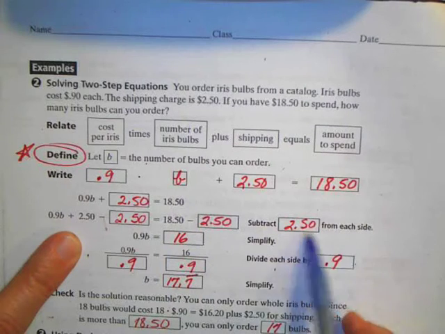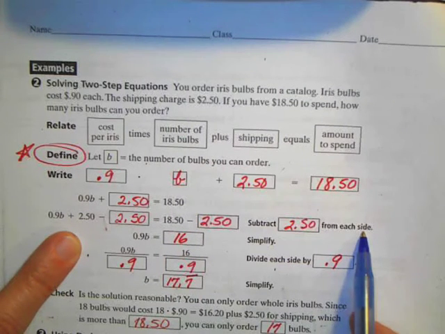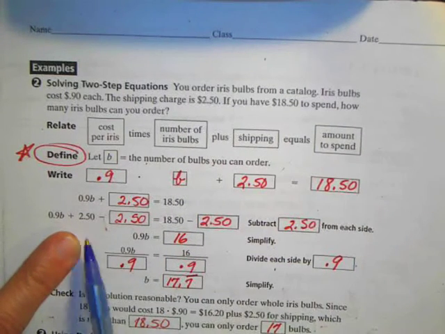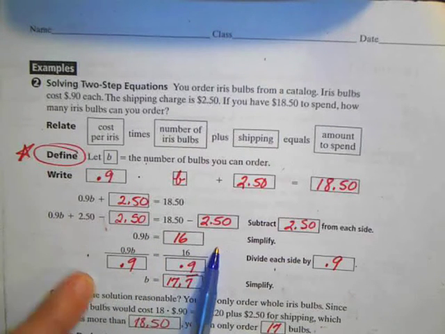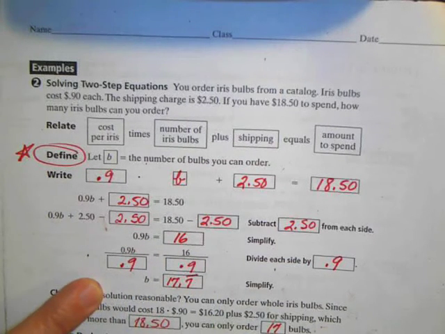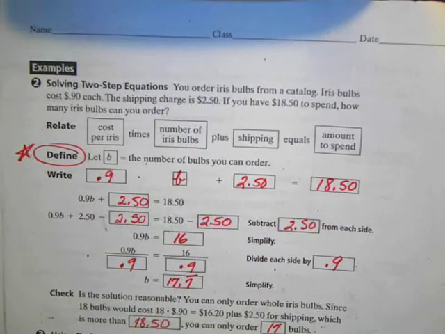We'll subtract $2.50 from each side, and we get 0.9B equals 16. Our next step is to divide each side by 0.9. When I do that, I get B is equal to 17.7 repeating.